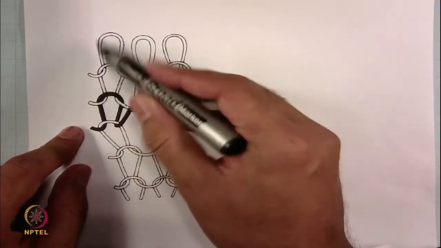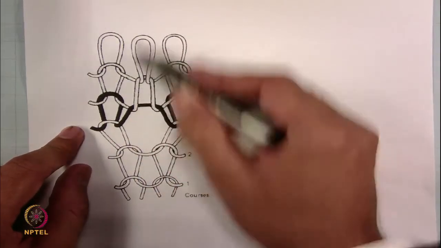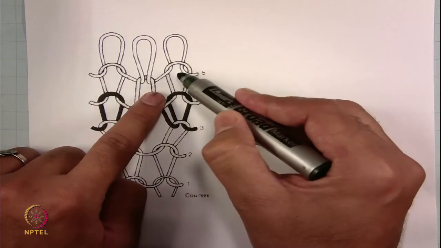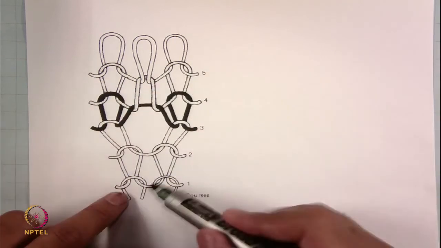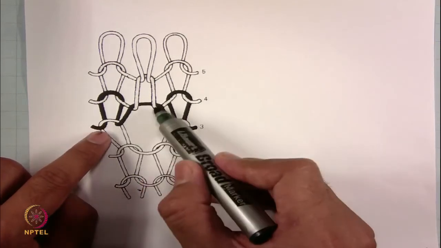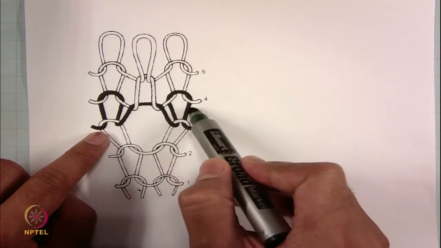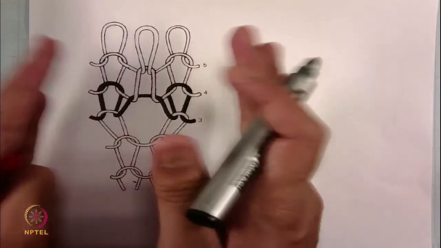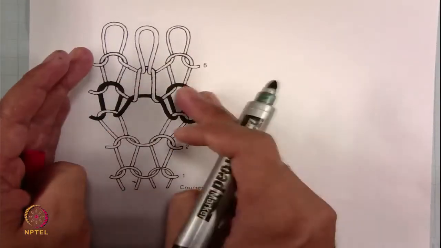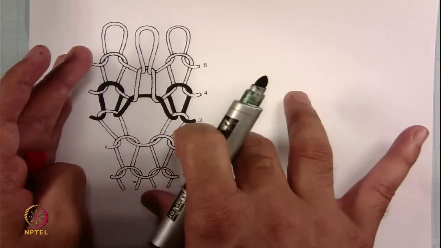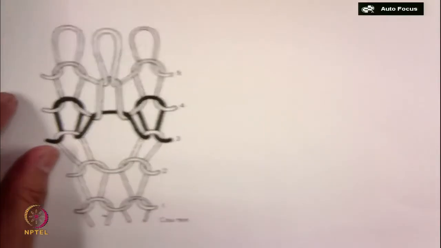So, if you see this particular loop, it is technical back and the next loop is on the front side. So, this is technical front. So, this is technical back, this is technical front, then this is technical back. If you go below, technical back, technical back. If you go here, technical back, this one technical front, then this one technical back. So, naturally this fabric is having technical back and front on the same surface. So, this definitely cannot be created on a single bed machine. Because of that we need a 2 bed arrangement for representing this fabric.